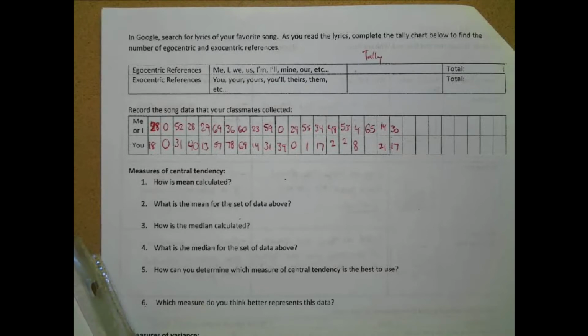By the way, it was Bohemian Rhapsody. Oh, nice. Very long. Yeah, this is a very long song. He's touching me. She's hurting.